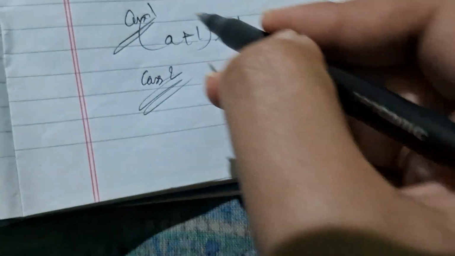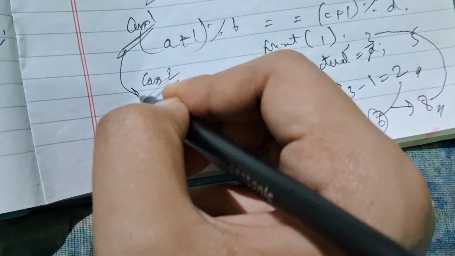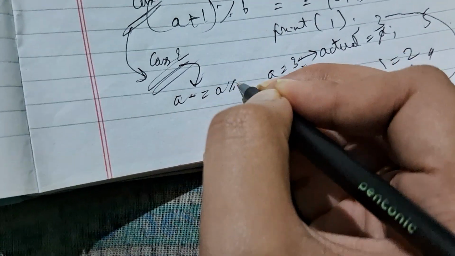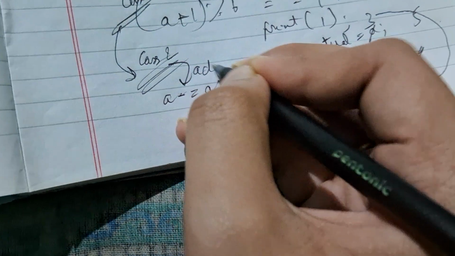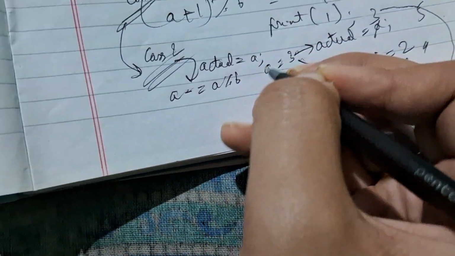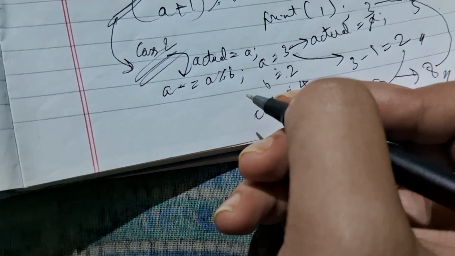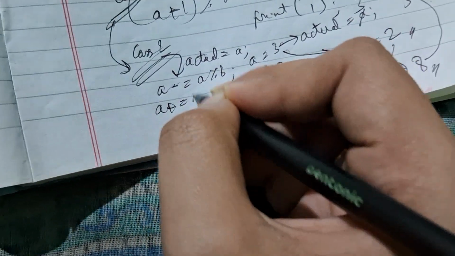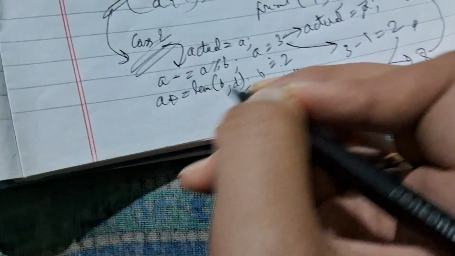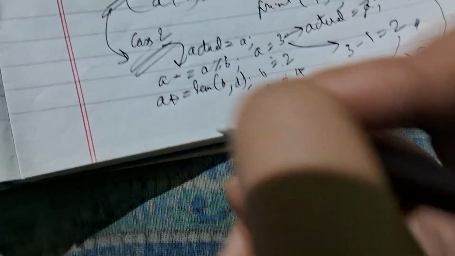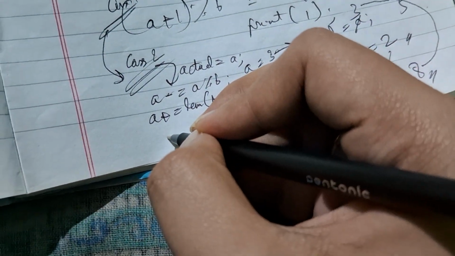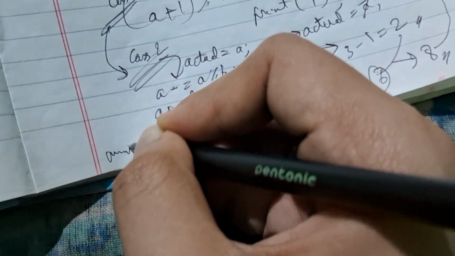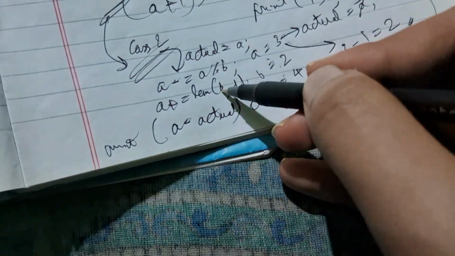And case 2: if this is not equal, then we go to case 2, and the pseudocode for case 2 is A minus equals A mod B. And before doing this, you have to make a variable called actual and assign it A. So A minus equals A mod B, then you have to add to A the LCM of B comma D, and then you have to print A minus actual. Okay, what you have to print? A minus actual. So how many lines? 1, 2, 3, 4. A 4-line code.